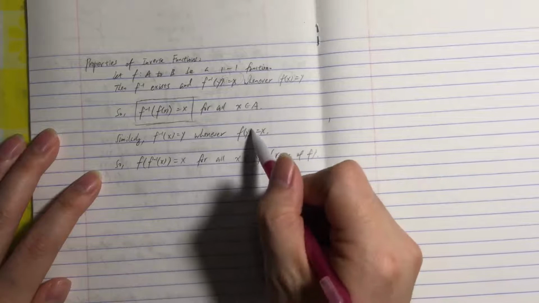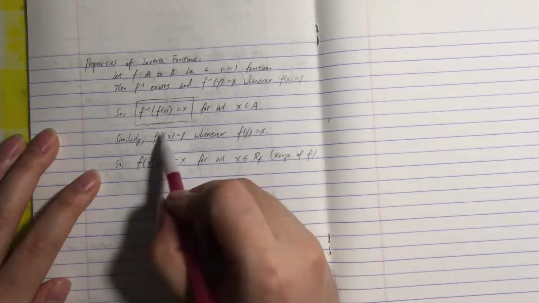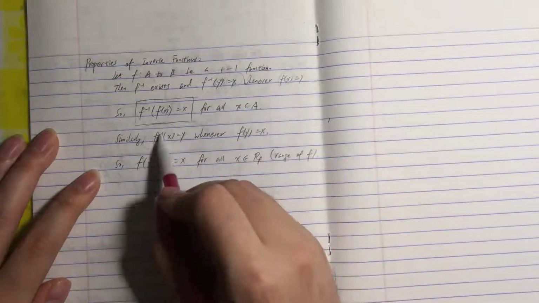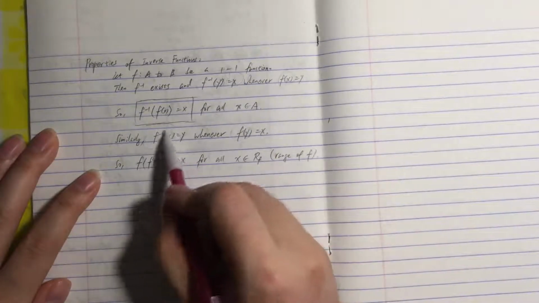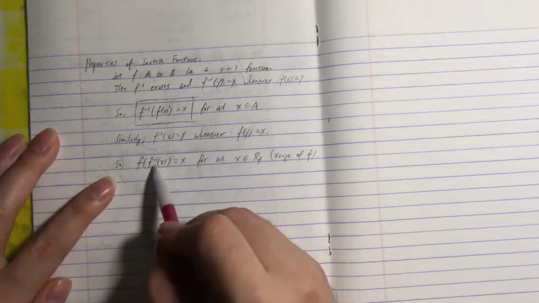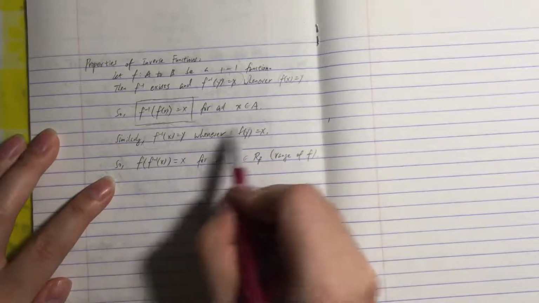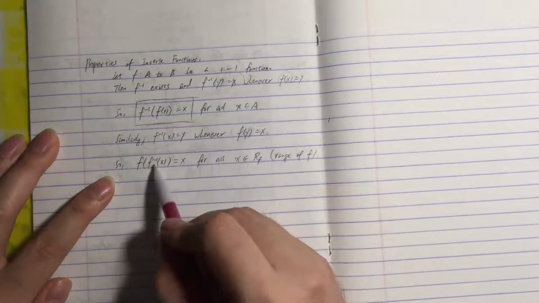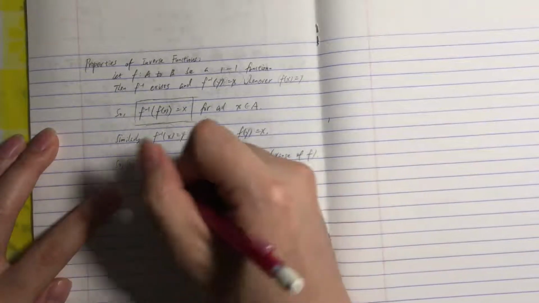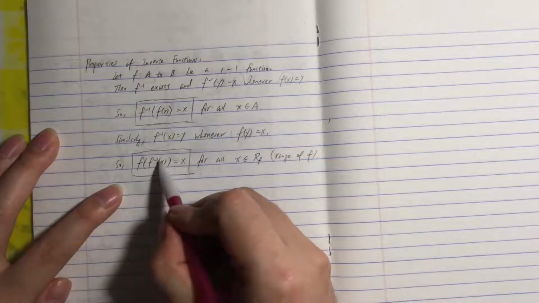If I replace this y in this equation with f inverse of x, because y equals f inverse of x, what do I get? In this equation, replace y with f inverse of x, I get f of f inverse of x equals x.